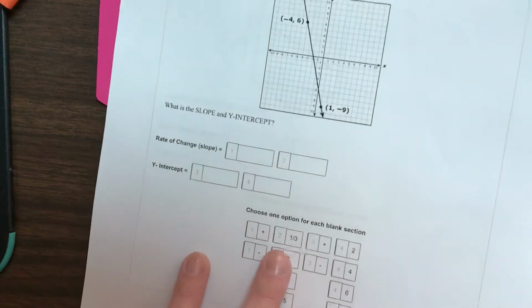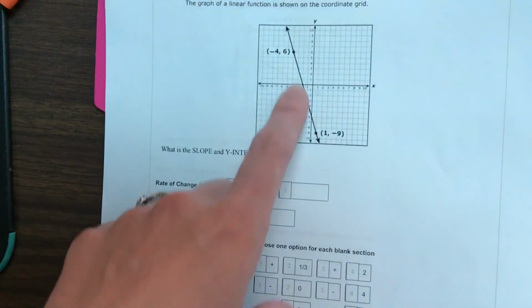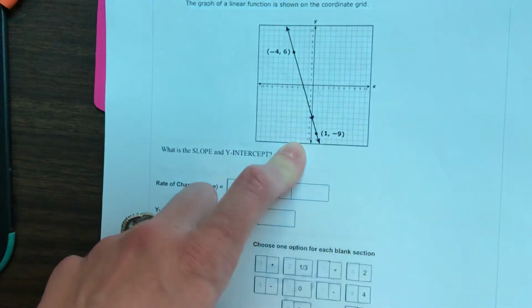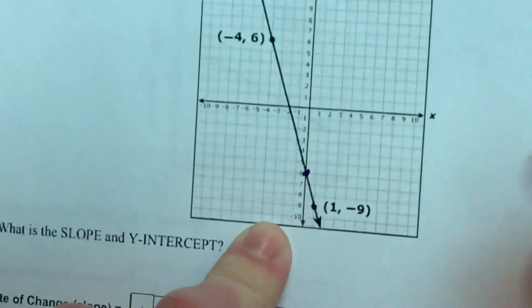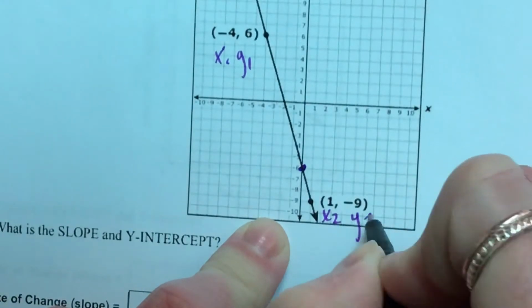And same thing on this one. What is the slope and what is the y-intercept? Where does it cross the y-axis? Label your points, x1, y1, x2, y2, and use your formula.